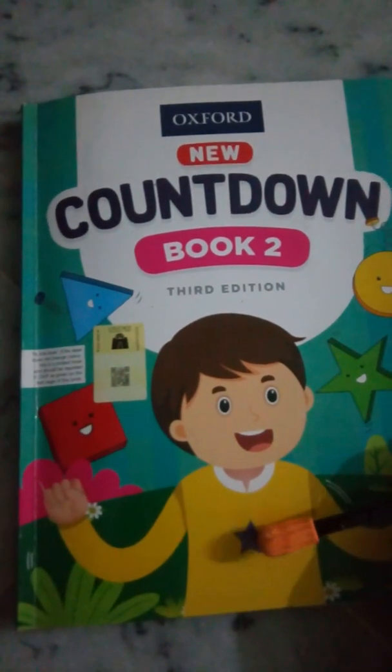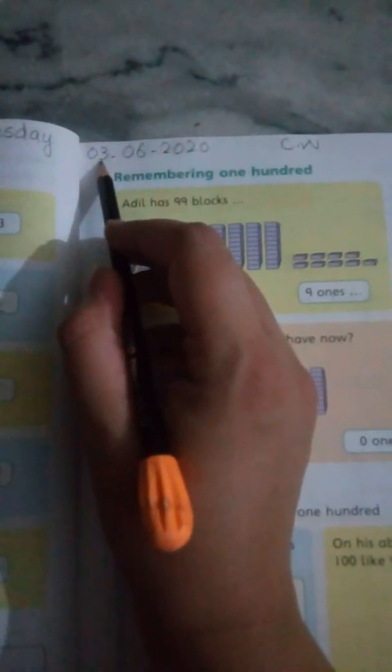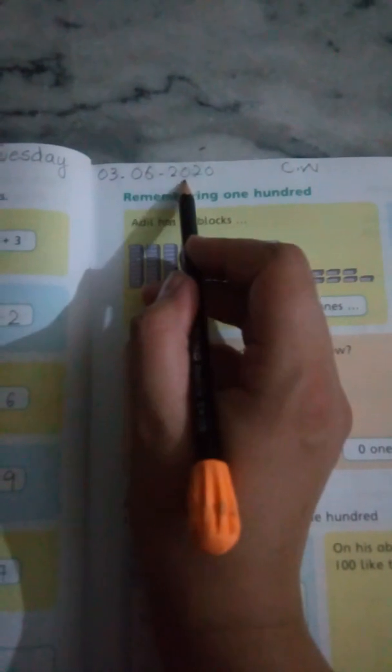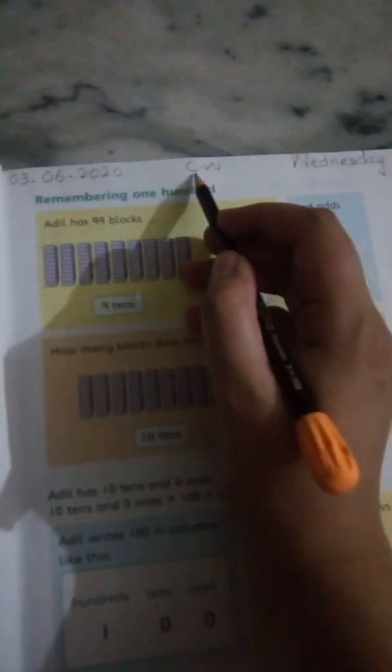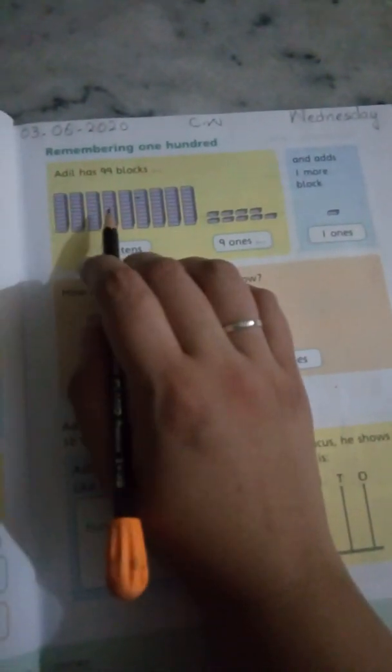Today we are going to start the work on Countdown Book 2, unit 1 of this book. We were on page number 6 yesterday. Today we are going to start the new page, page 7. For that, write the date on the top left side like this: 03-06-2020. Write classwork, C.W, in the middle, and after that write Wednesday on the top right side, right? The page is prepared. So now we are going to start this page.